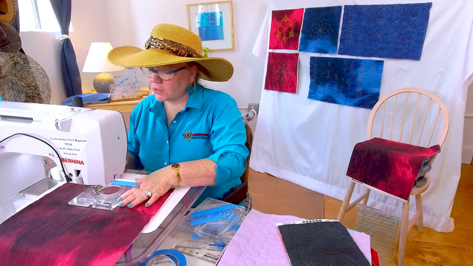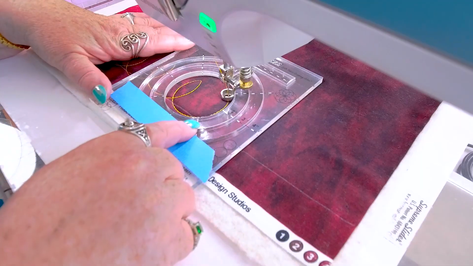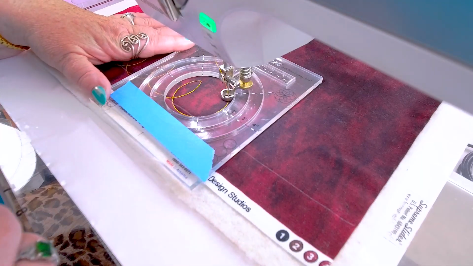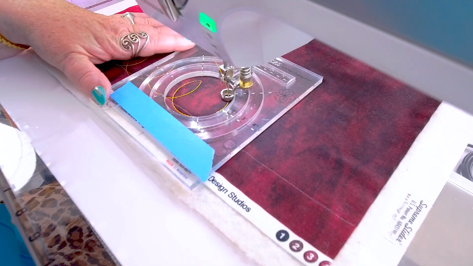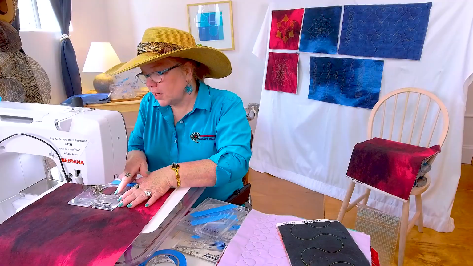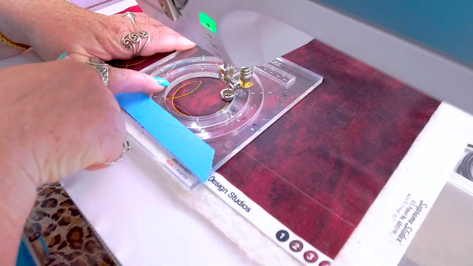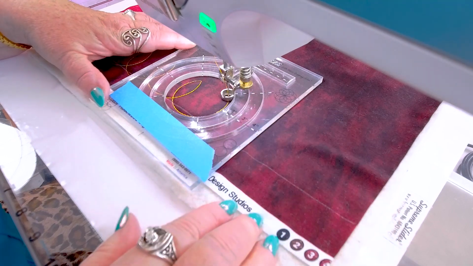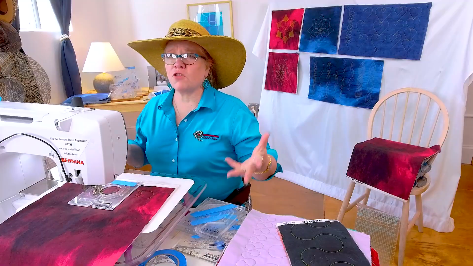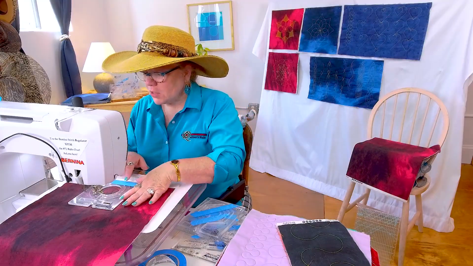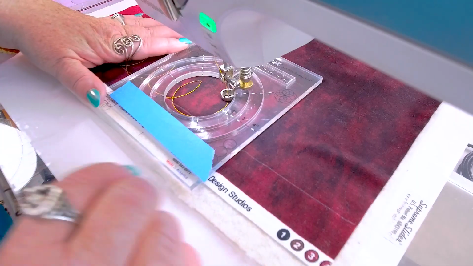I have on here a circle template that is going to do a 2-inch circle, but I'm not going to stitch the entire circle. I'm only going to do 3/4 of the circle. So I am going to start at an upper diagonal, stitch down the design, and finish on the other upper diagonal. Now you can do this horizontally, vertically, it doesn't matter, but the technique is basically the same. So I have stitched 3/4 of a circle.